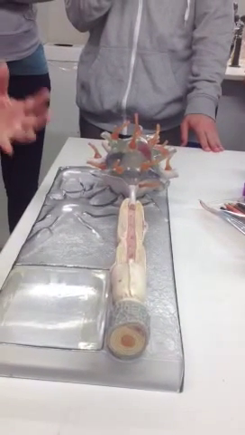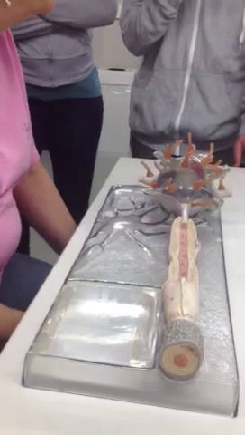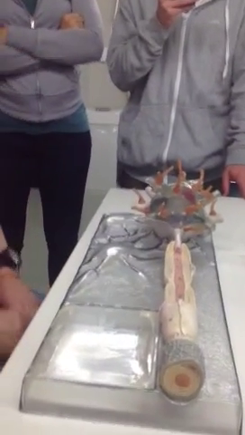But you can have Schwann cells around sensory neurons too. How can we know it's not a sensory neuron?